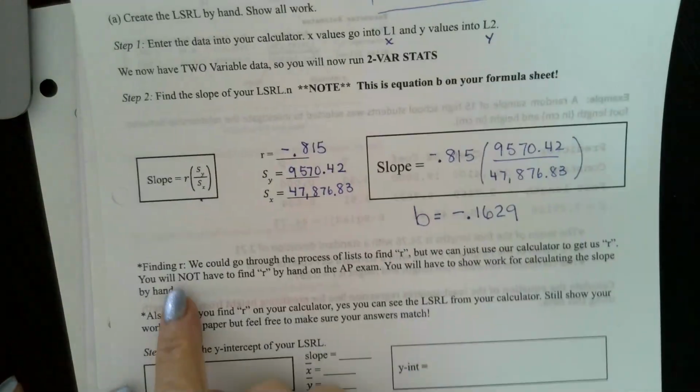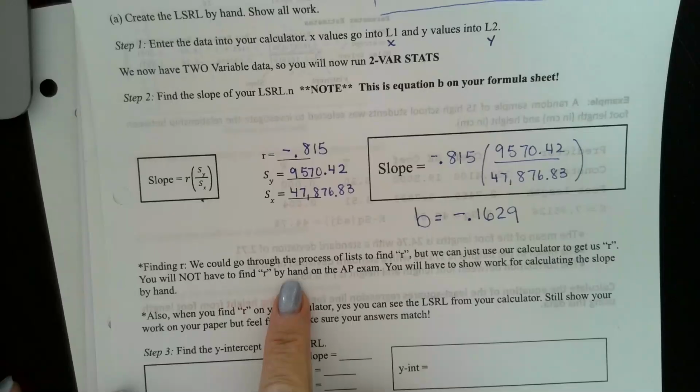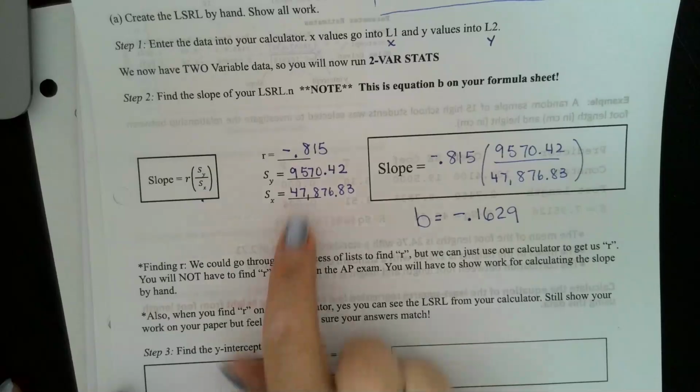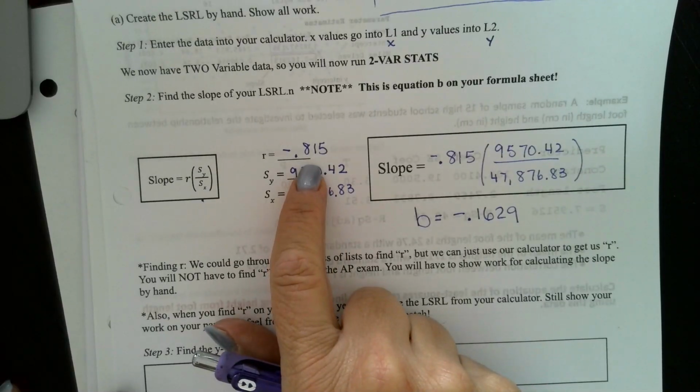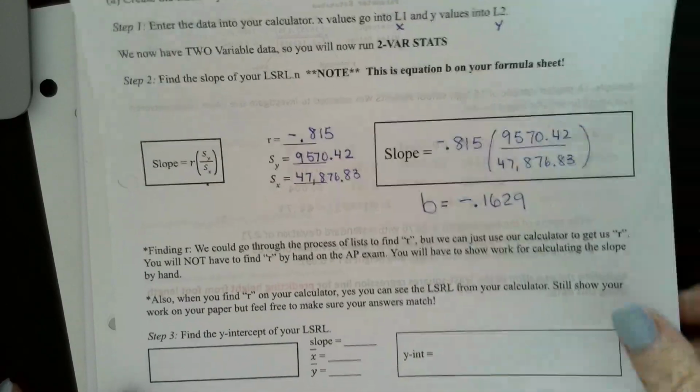So it says finding R. We could go through this process of finding R. We have the formula on your formula sheet, but you don't have to do it on the AP test, so we're not going to do it in class. You're going to just pull your R value from your LinReg regression, and you'll just use that R value. Okay? All right, so next thing.